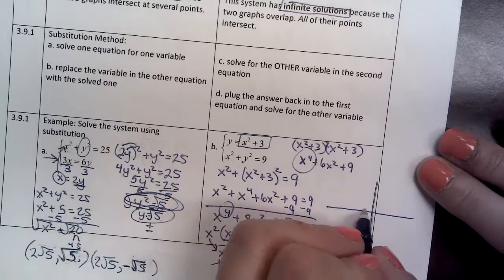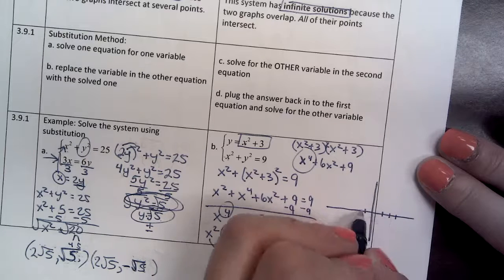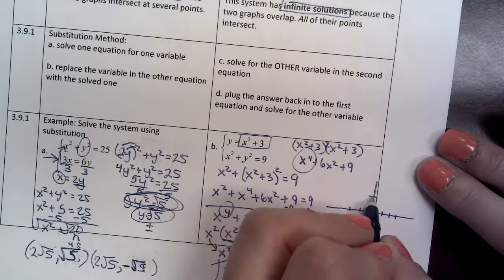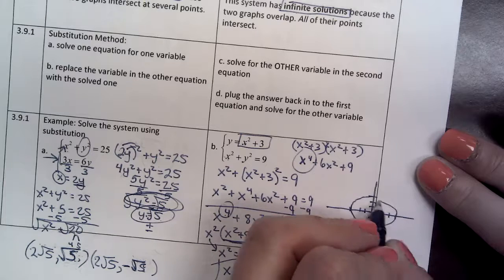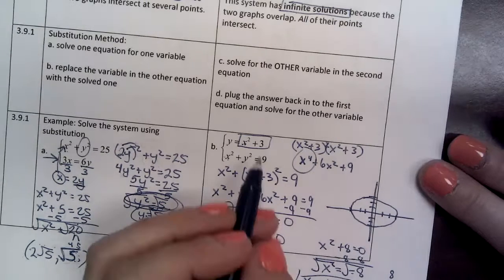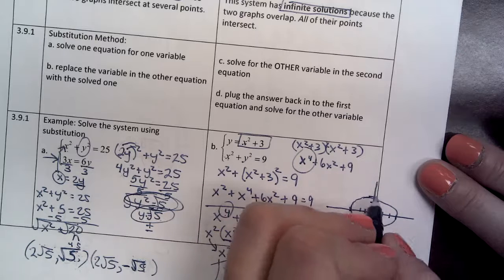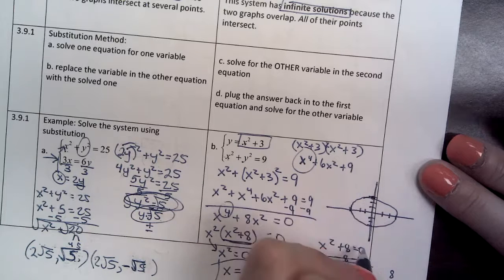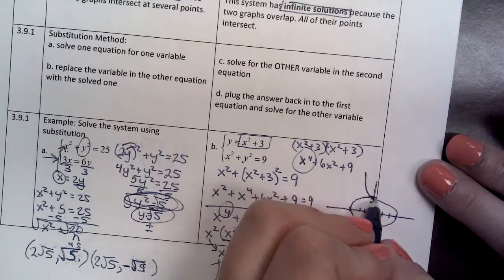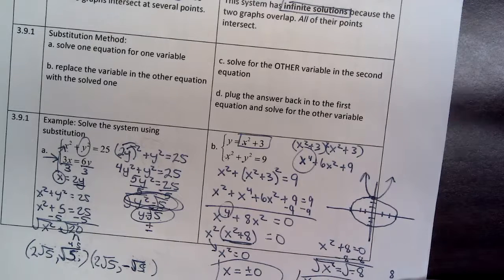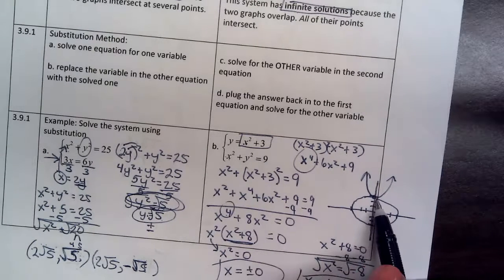x squared plus y squared equals 9. So that means it's a circle with a radius of 3. And you guys will learn about how to draw these in the equation form a little bit later. So yes, that's not a perfect circle, but that's okay. And this one is a parabola that has been moved up 3 here. So it looks like that. But remember, these imaginary numbers aren't going to show right there.